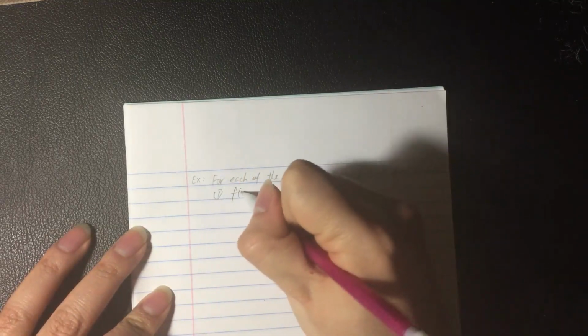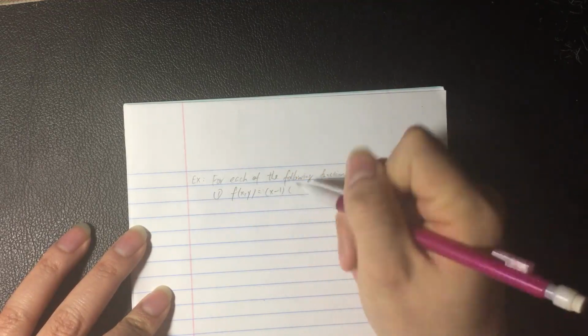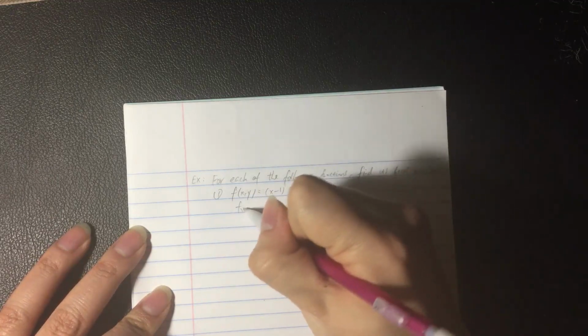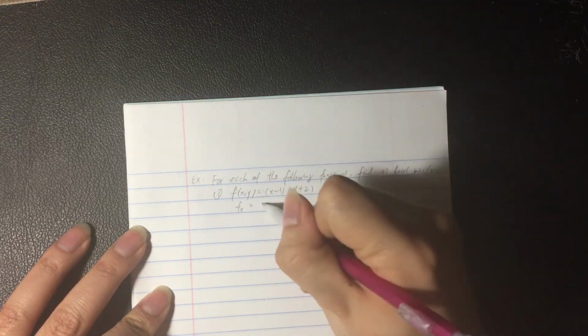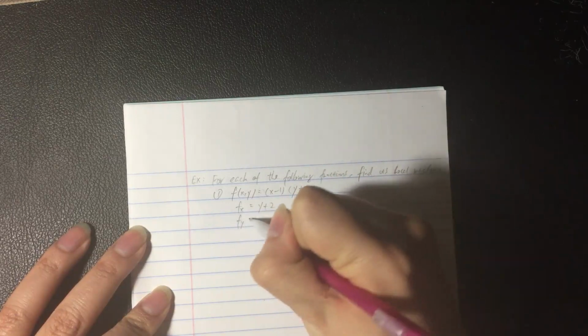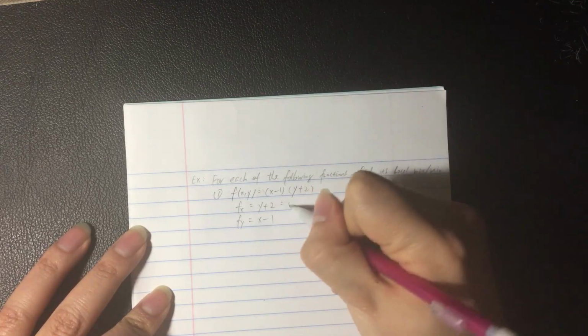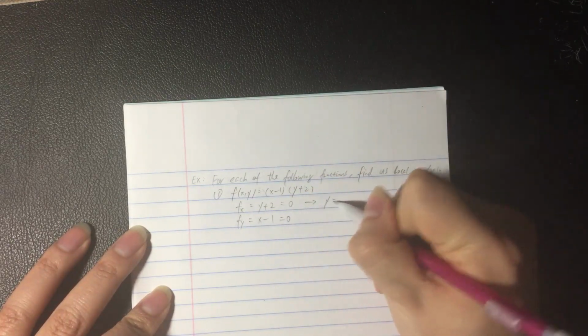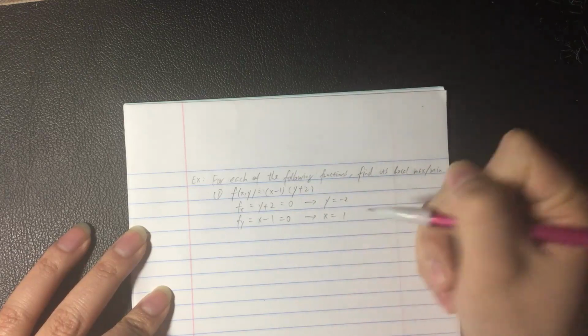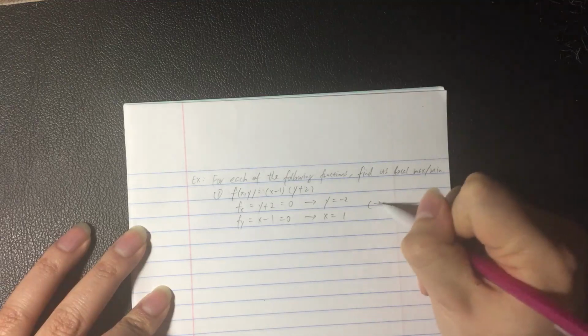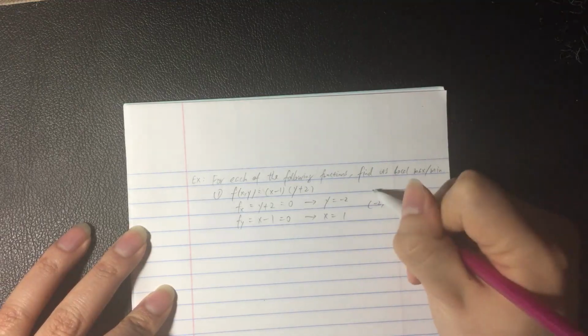Let's look at a simple example first. f of (x, y) equals (x minus 1) times (y plus 2). First of all, we try to find the critical points. Take partial derivatives. f sub x is y plus 2. f sub y is x minus 1. We set each partial derivative equal to 0. I have y equal to negative 2, x equal to positive 1. So my critical point is (1, negative 2).